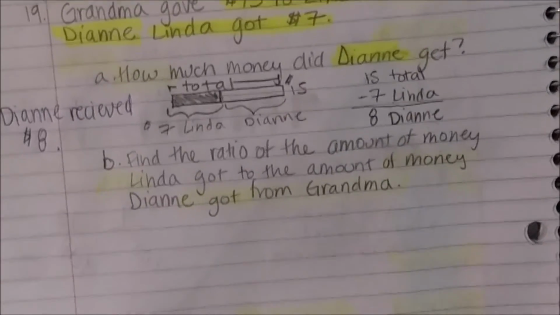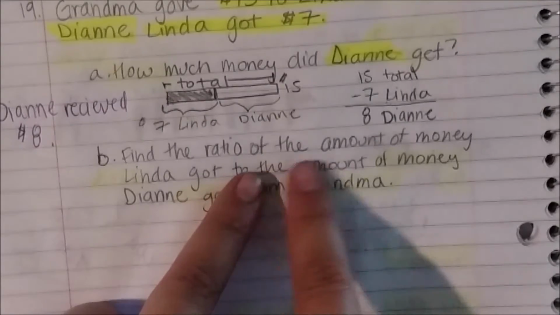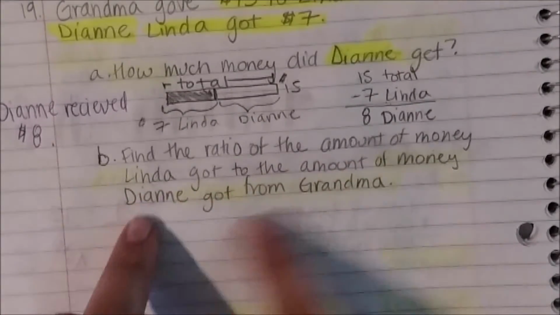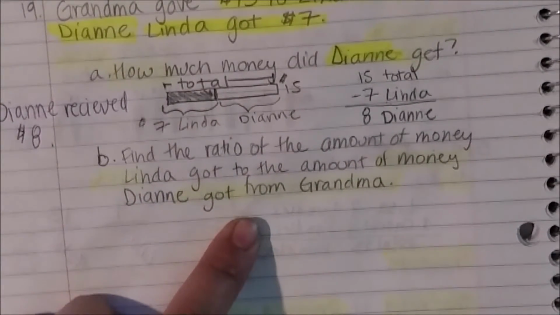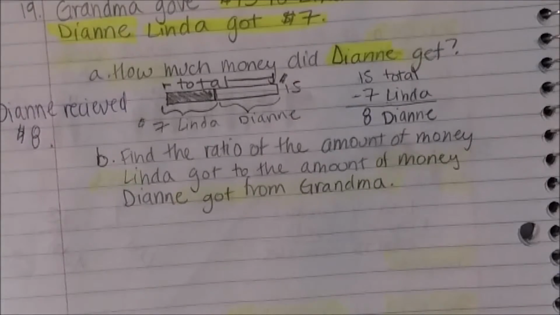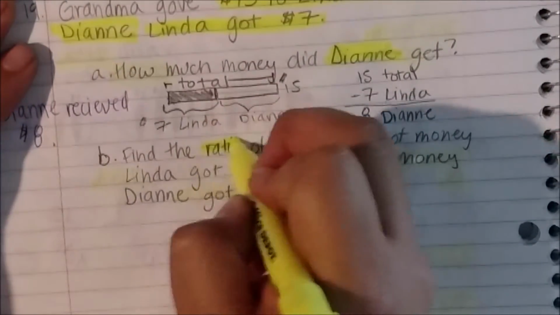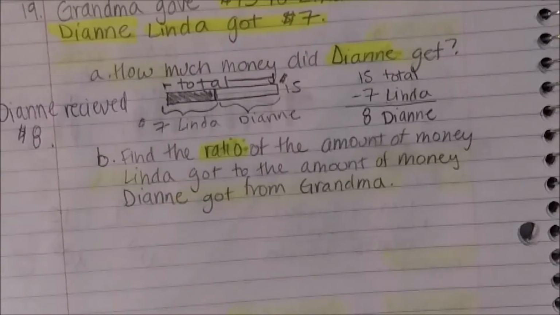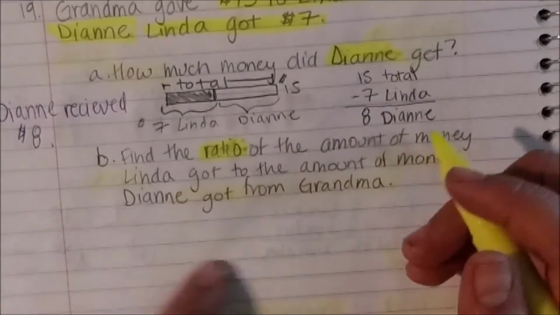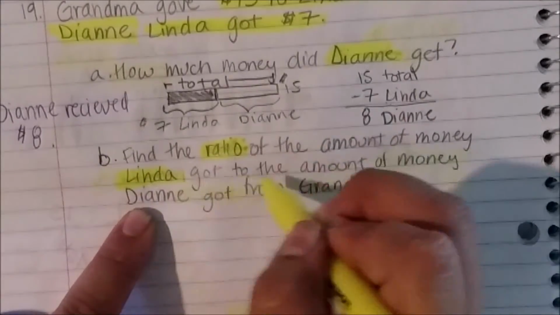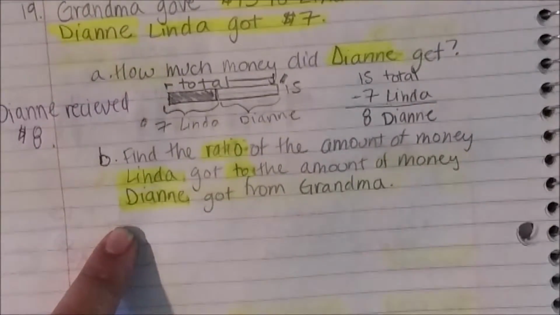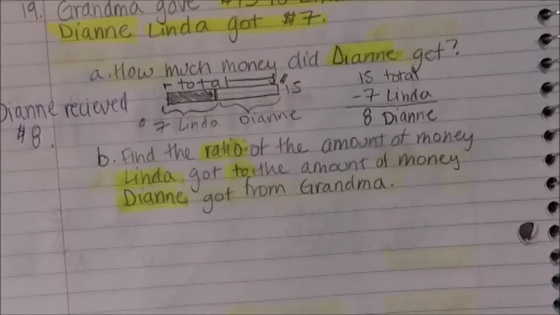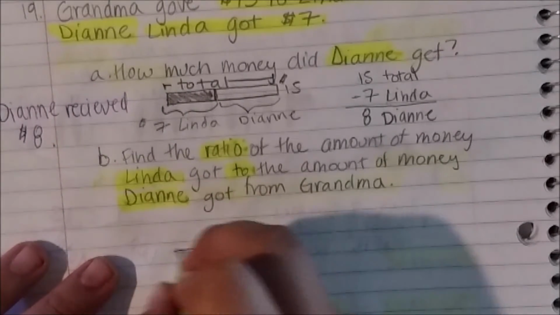So now I'm going to go down to question B. Find the ratio of the amount of money Linda got to the amount of money Diane got from Grandma. So now it wants me to find a ratio. So I'm going to make sure I highlight that. I want to find a ratio. And just like in our problems from the beginning of this homework, I'm going to highlight what I'm comparing. So I'm comparing Linda to Diane. So I'm actually going to set up my little ratios right now so that way I know exactly what I'm looking for.